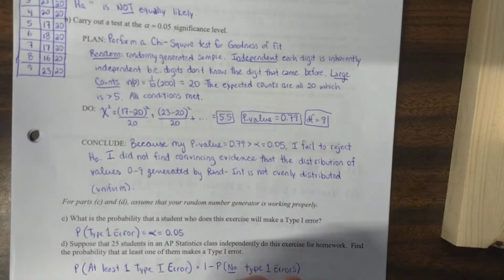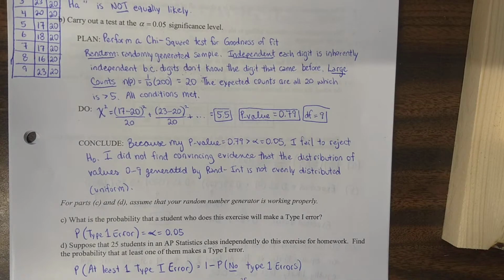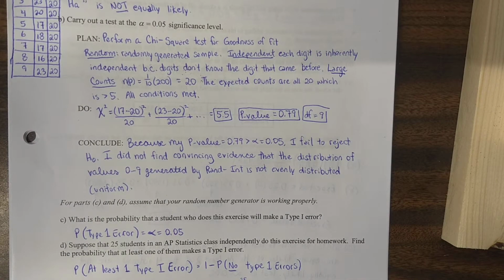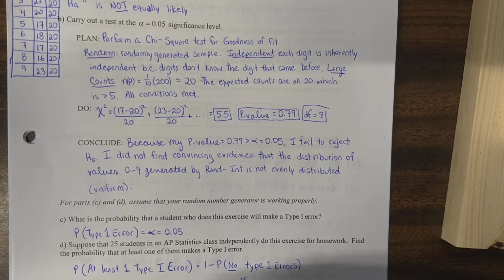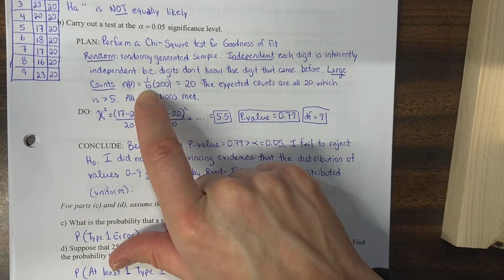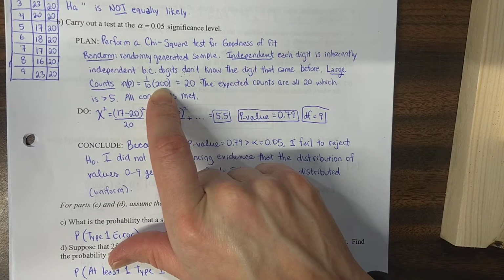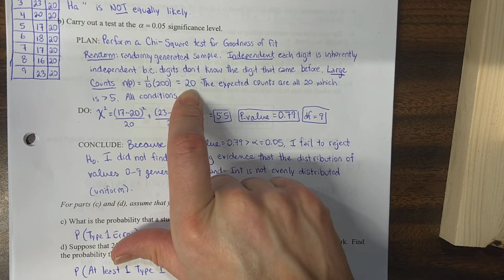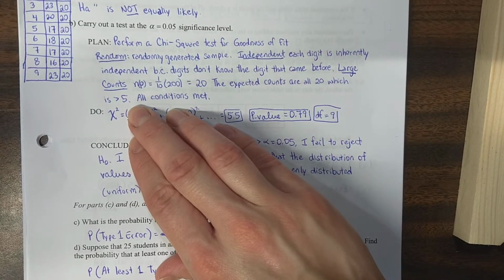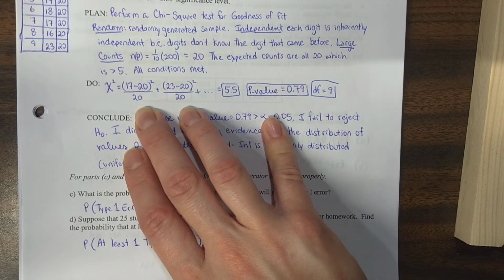Random: I have a randomly generated sample. Independent: each digit is inherently independent because digits don't know the digit that came before. Large counts: np, 1/10 is your probability and your n is 200. So 200 times 1/10 gives you 20. The expected counts are all 20, which is greater than 5. All conditions are met.